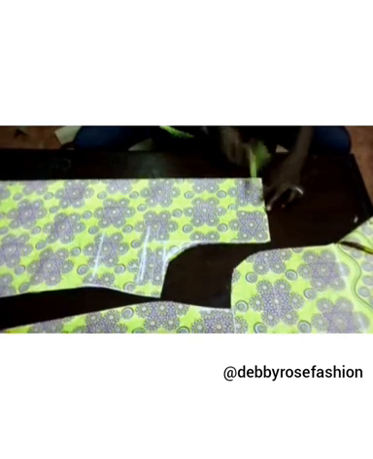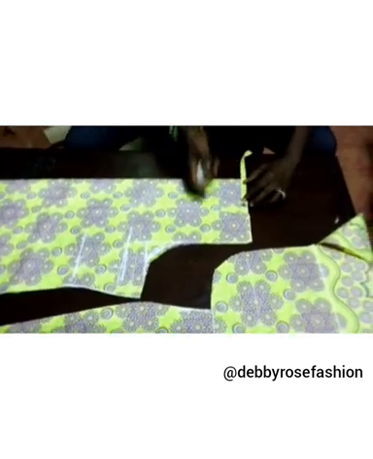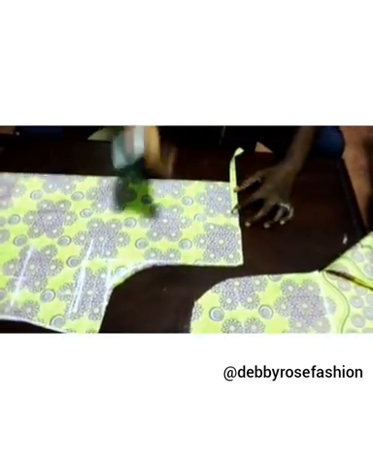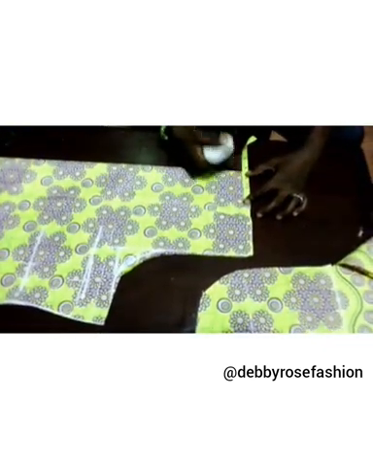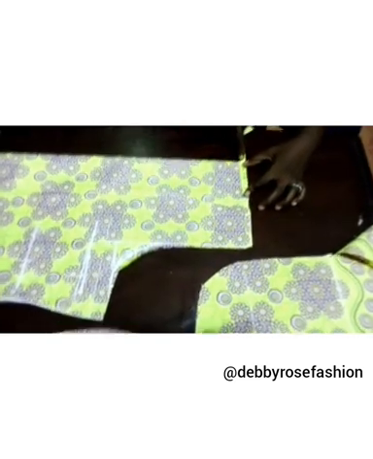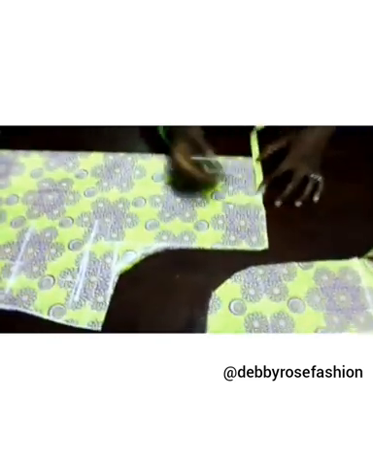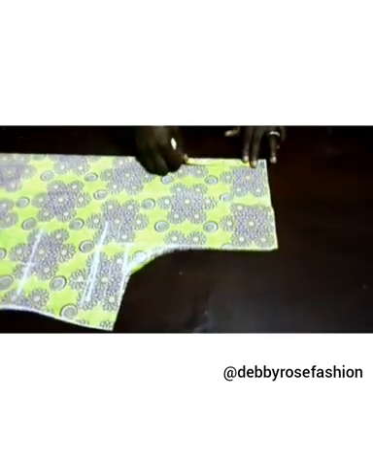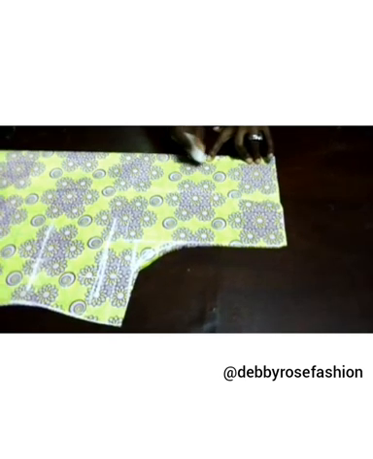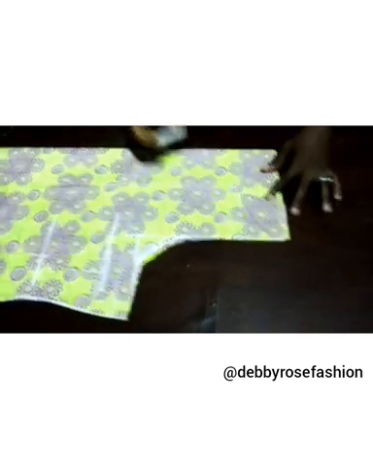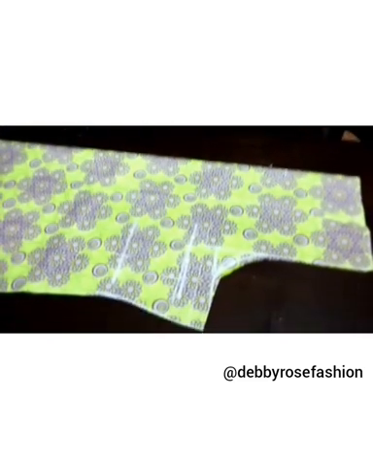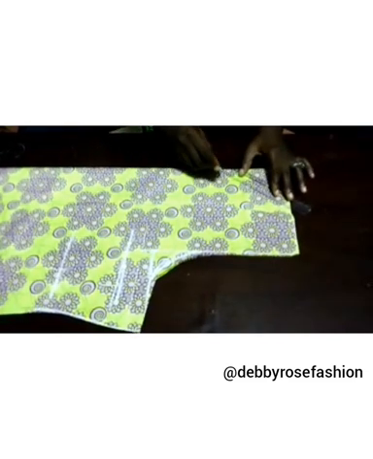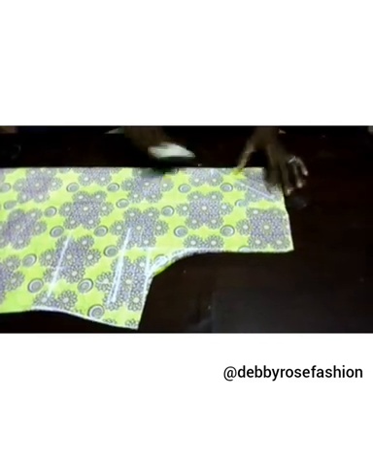Neckline here, so I'll measure. I'm using 8 inches, so you remove 1 inch from this 8, it gives me 7. 7 divided by 2 is 3.5. I'll mark that here. Then the length of my neck is 5 inches, so I'll be marking that here also. And then I'll be getting a straight line. You make a slant there.